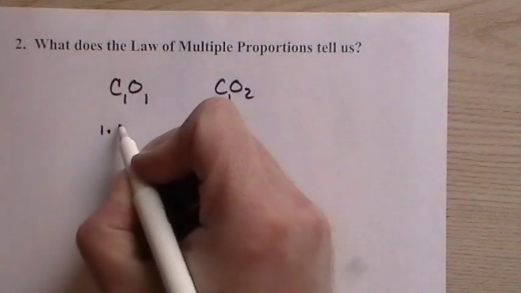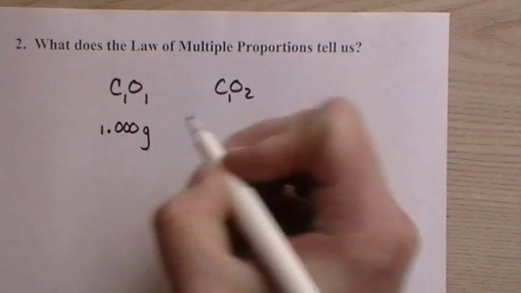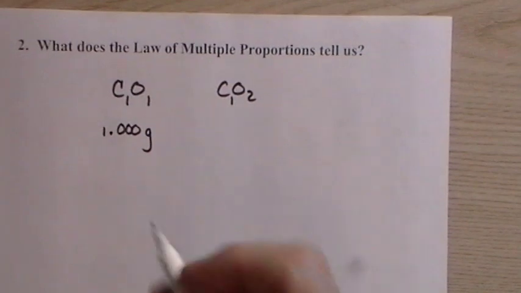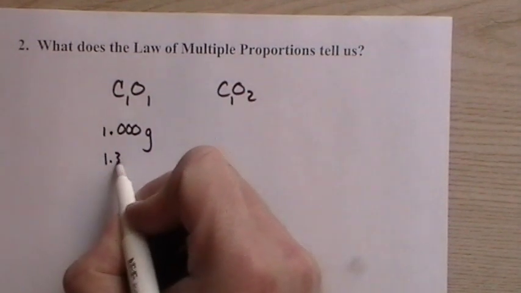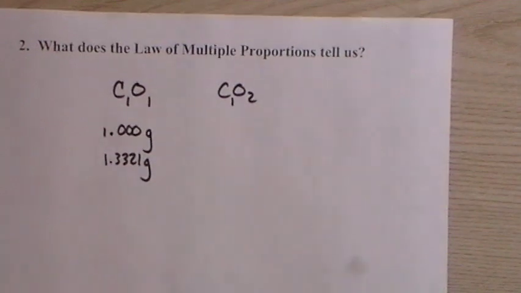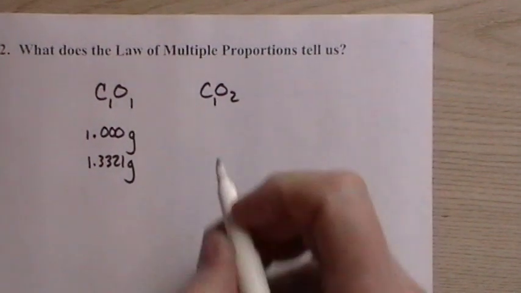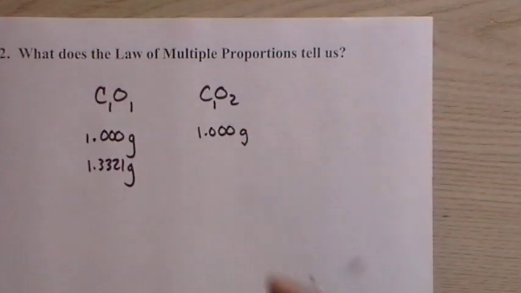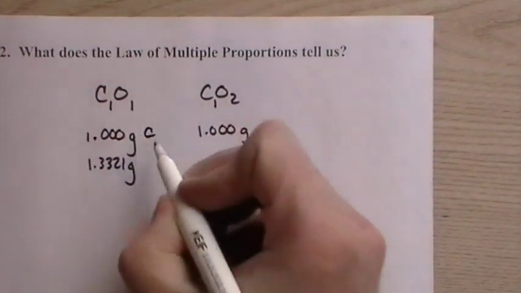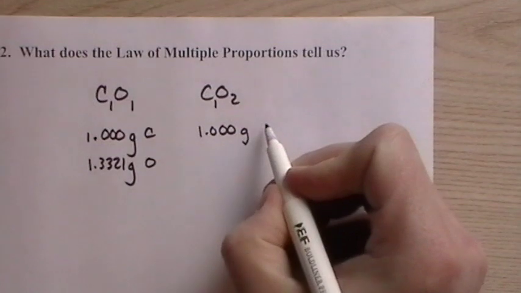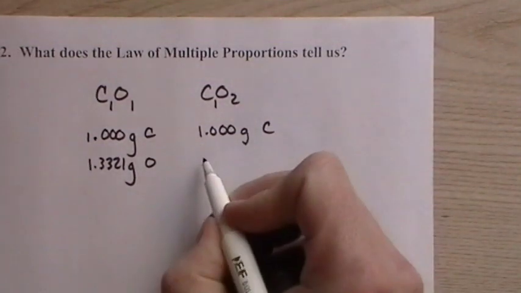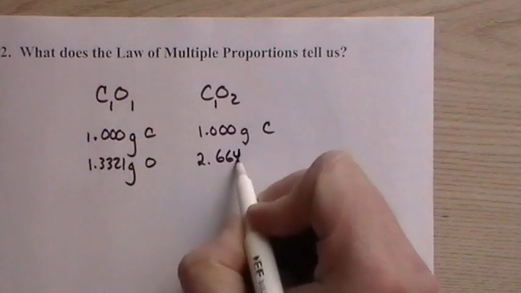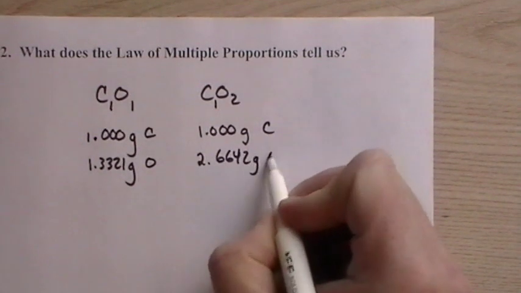So if we have 1 gram of carbon, so we take carbon monoxide, we break it down, we have 1 gram of carbon, then we'll find that we have 1.3321 grams of oxygen. And if we have CO2, if we break it down to its elements, we'll have 1 gram of carbon, and for CO2 we'll have 2.6642 grams of oxygen.